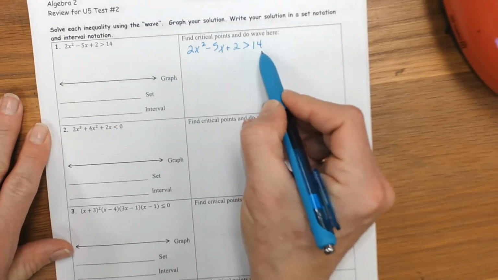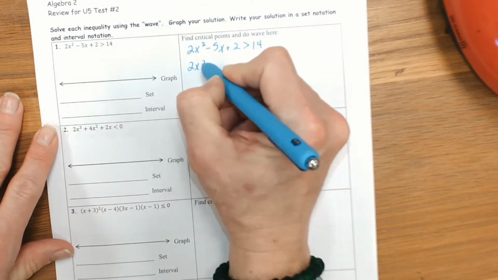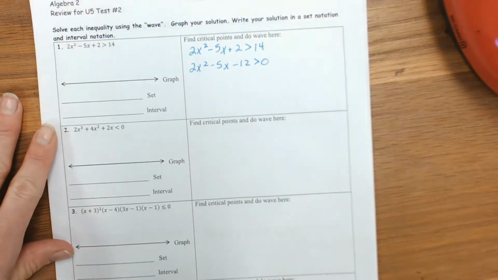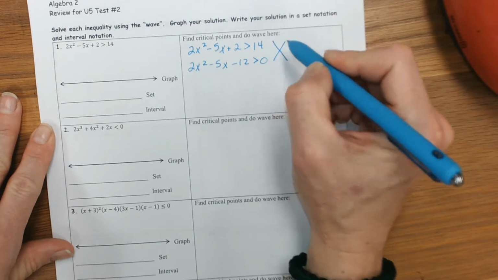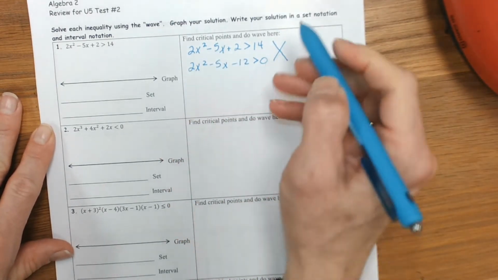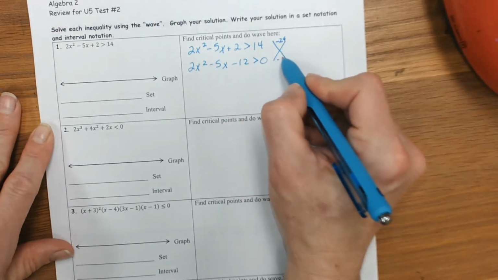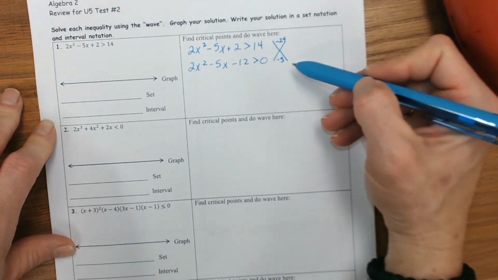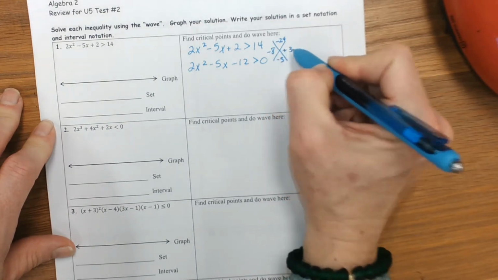So the first thing we need to do here is move this 14 over. I'm going to subtract the 14 from both sides and I end up with 2x squared minus 5x minus 12 is greater than 0. Okay, so now I need to factor. Remember, when there's a coefficient in front, I have to multiply. 2 times negative 12 is negative 24, and then my bottom number is negative 5. So what numbers multiply to negative 24 and combine to negative 5? Well, that would be negative 8 and positive 3.